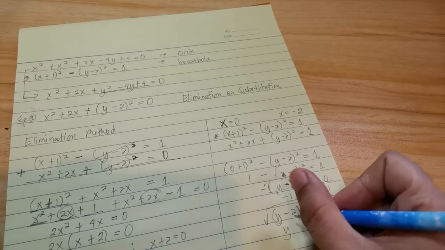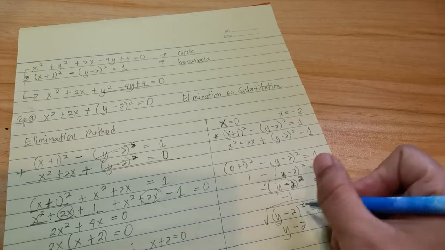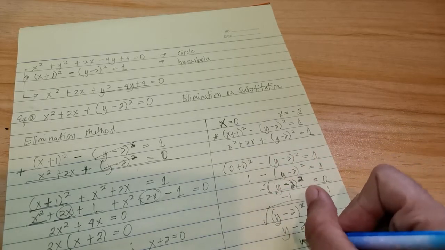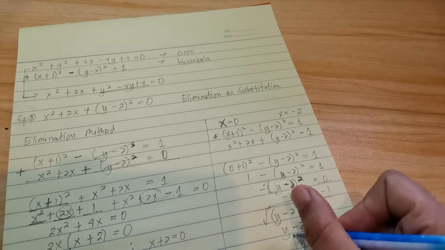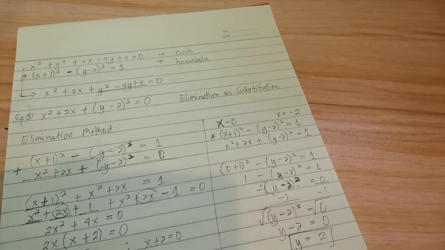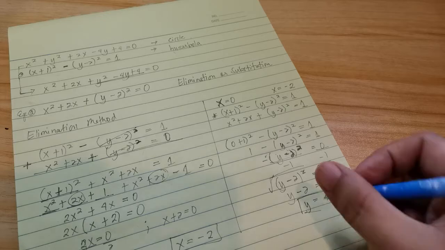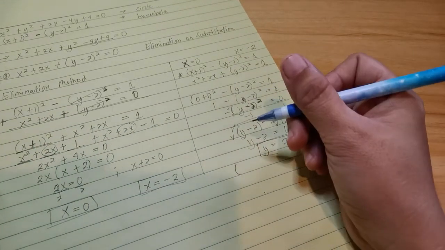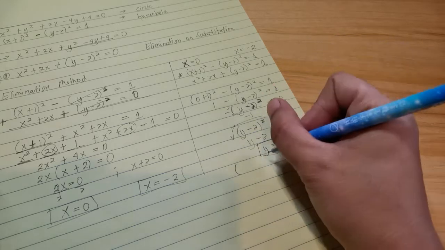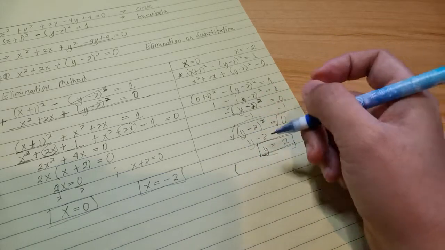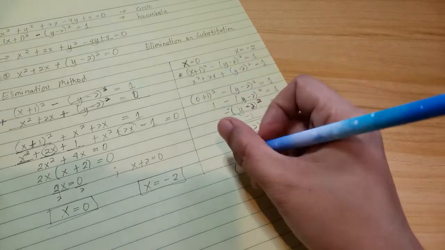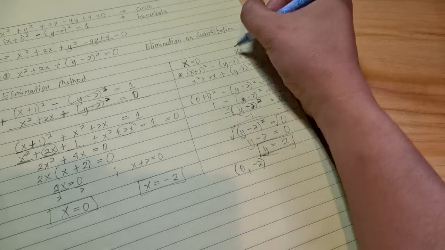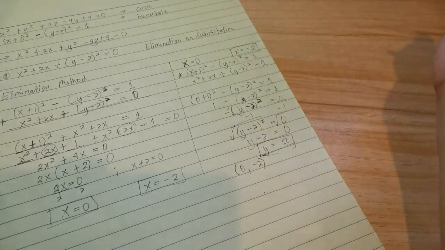So we have y minus 2, because that will be cancelled, equals 0. So y is equal to positive 2. Okay, so we have now our first value for y and our first, what do you call this, coordinates. Okay, first point or first solution, we have our x is 0 and our y is negative 2. Okay, and then we still have there positive 2.